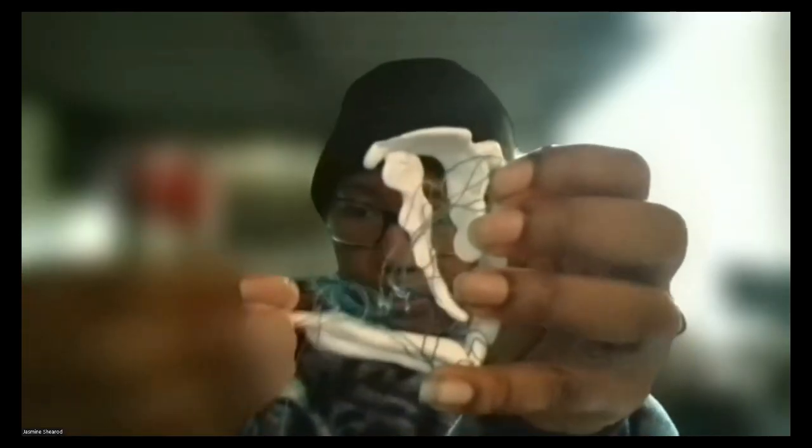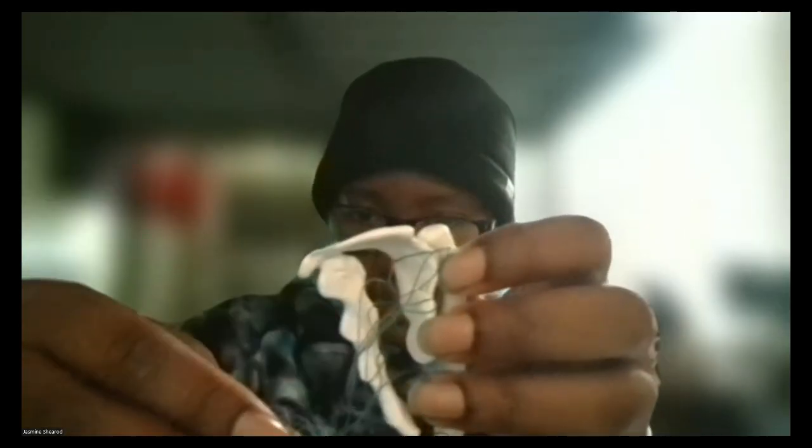And for the movement, it extends and adducts the hand at the wrist bone area. My wrist is really stiff, but it would pull like this and help it flex. It's kind of awkward.